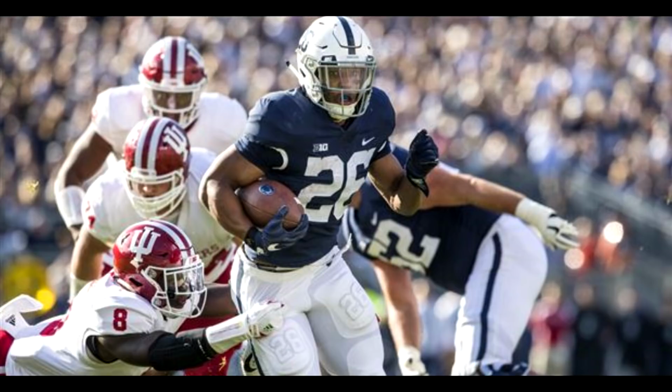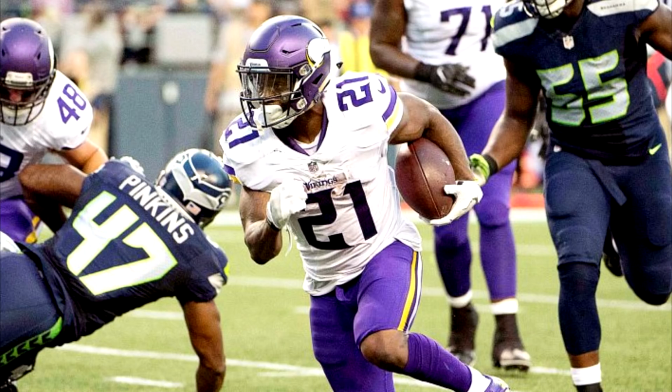Next pick, Jerick McKinnon. It's a little early. I think the hype is getting there a bit too much. I know the fantasy community loves McKinnon. I love his talent. I love his landing spot. I love everything about him.